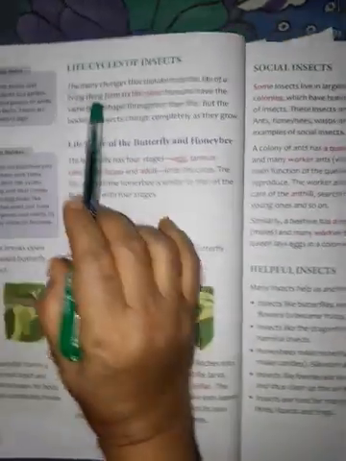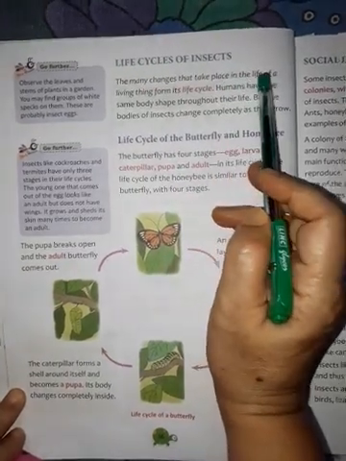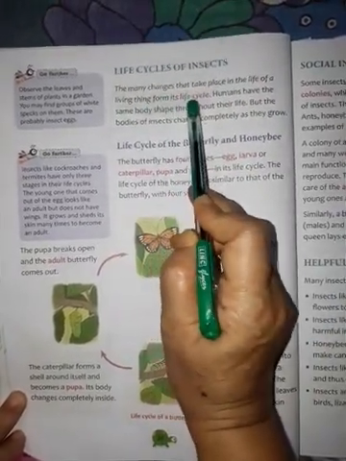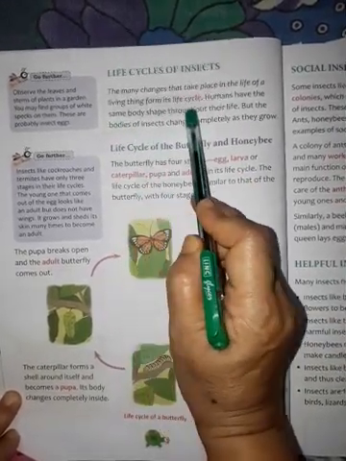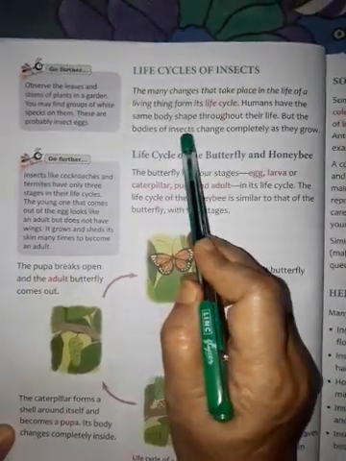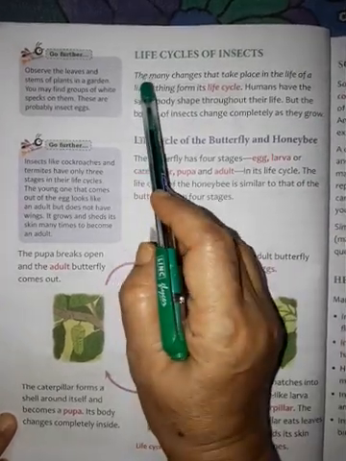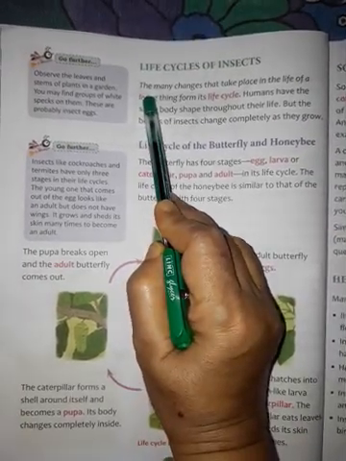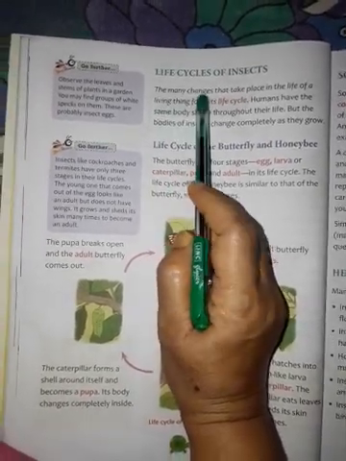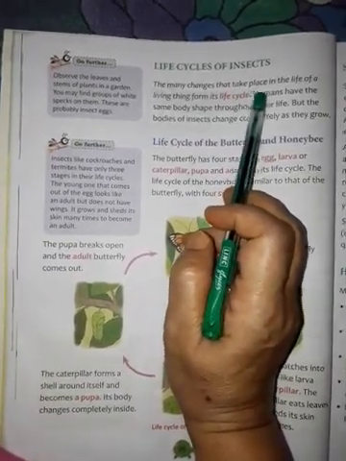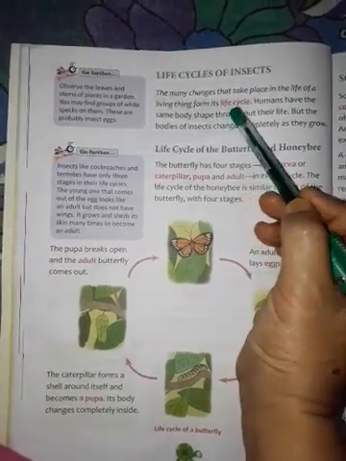It says, next page, page number 36: The many changes that take place in the life of a living thing form its life cycle. Humans have the same body shape throughout their life, but the bodies of insects change completely as they grow. So from the birth of any insect, animal or human being, till they grow old, lots of changes come in their life, and this change in their life forms the life cycle.